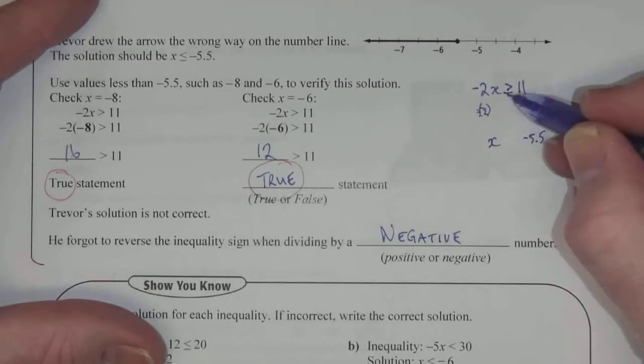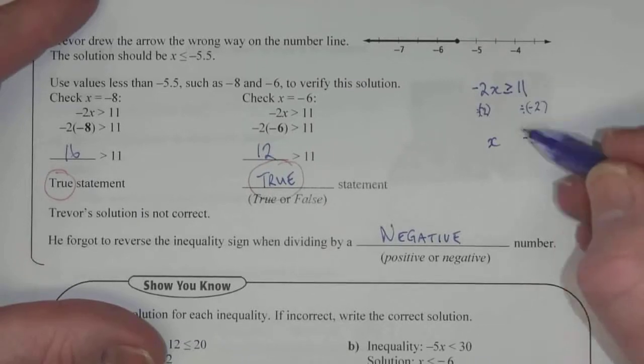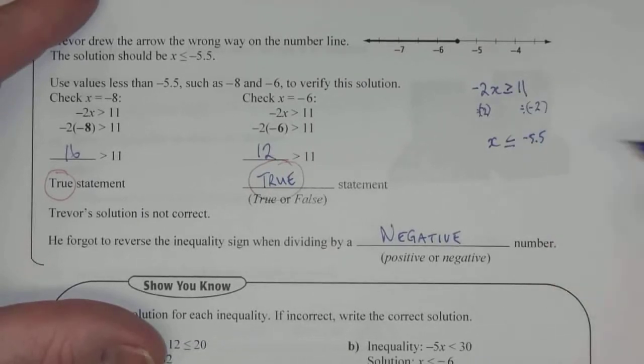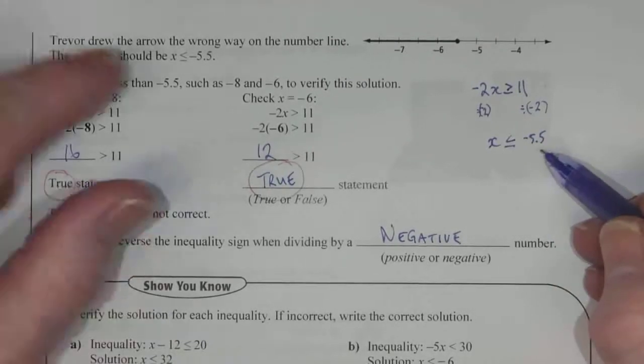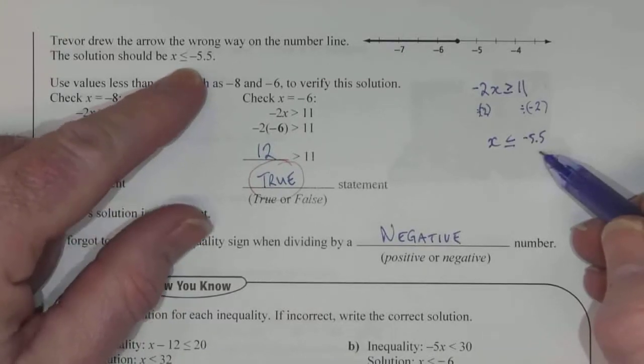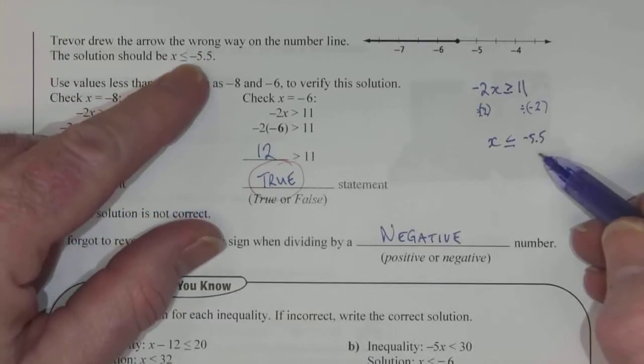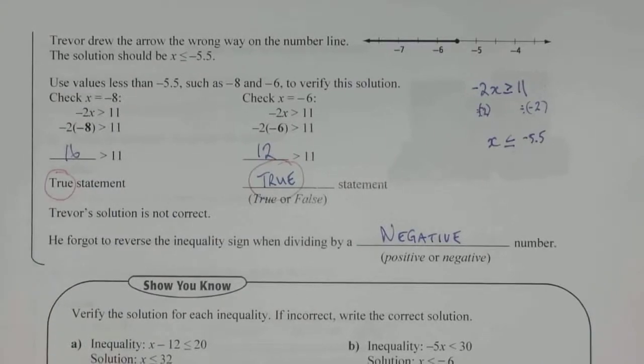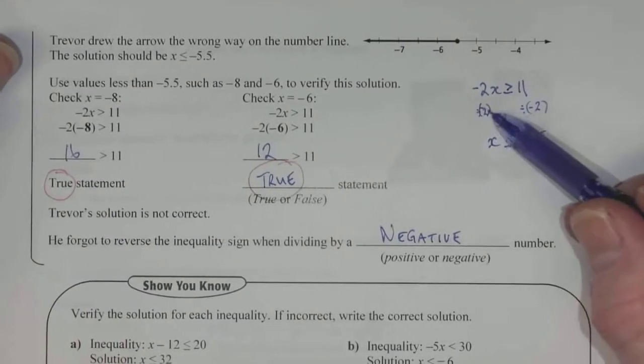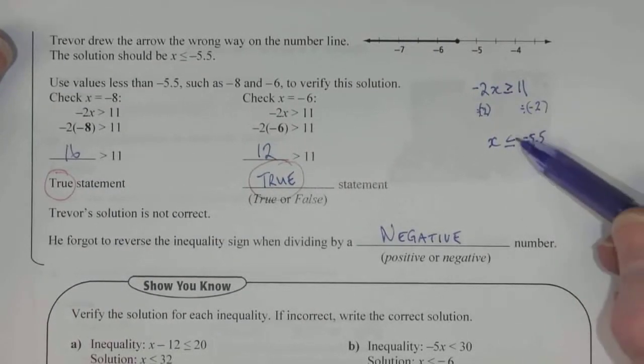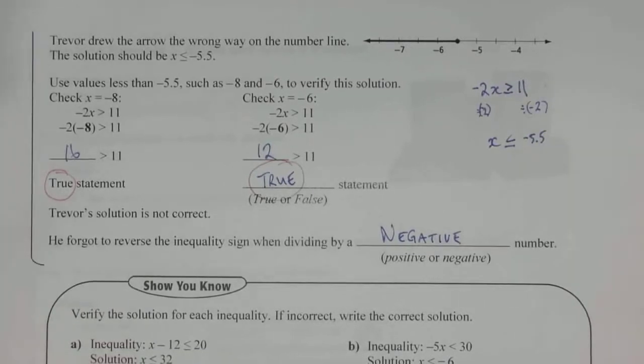We've divided by a negative, so we have to reverse our sign. So instead of greater than or equal to, it becomes less than or equal to. And yes, that is in fact what we came up with here when we reversed what Trevor did. So that's what he did wrong: when he was dividing by negative 2 on both sides, he forgot to reverse his sign. But now we know.